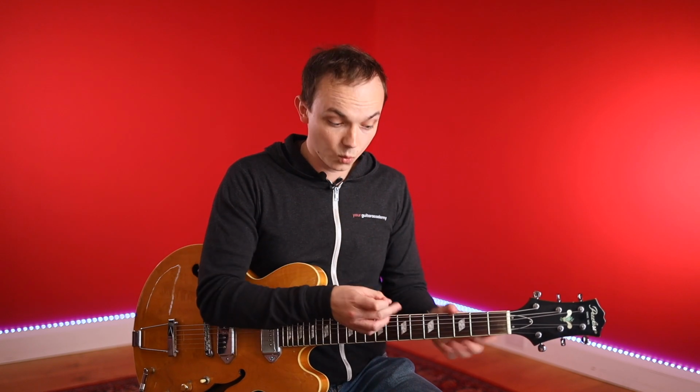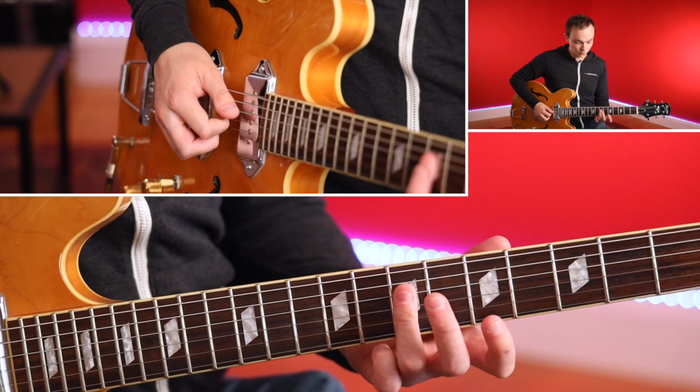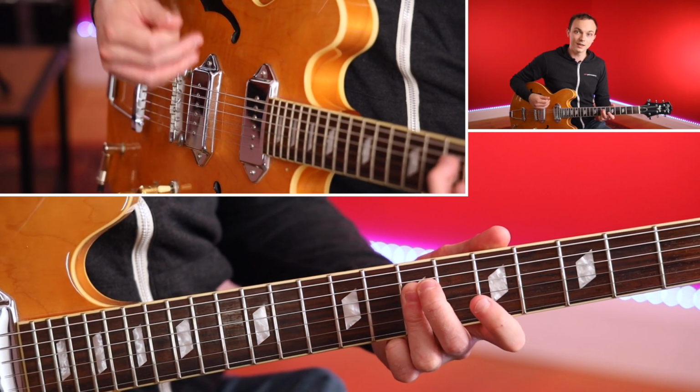So really this is just relying on you understanding where the root note is within each triad, okay? If you want to get a bit more technical, this would be referred to as a second inversion, okay?